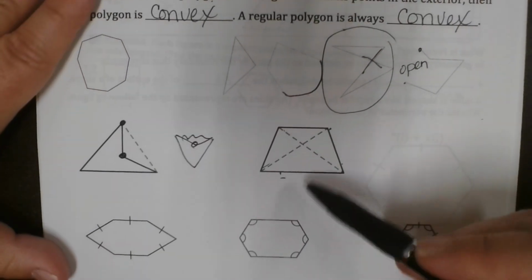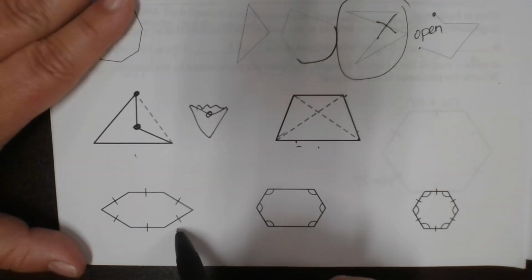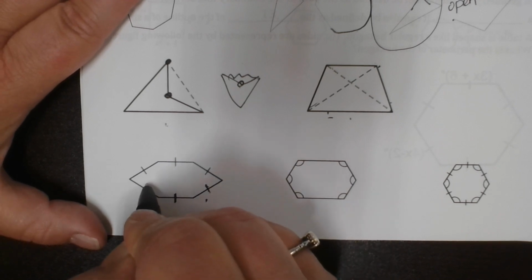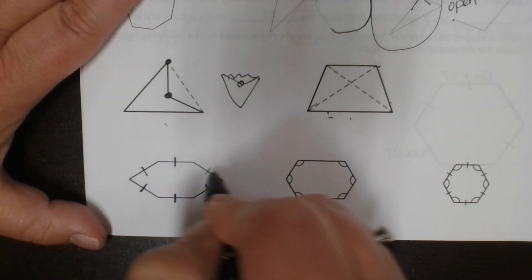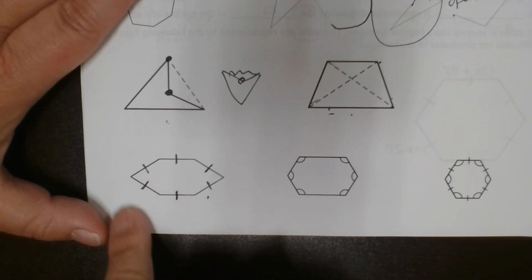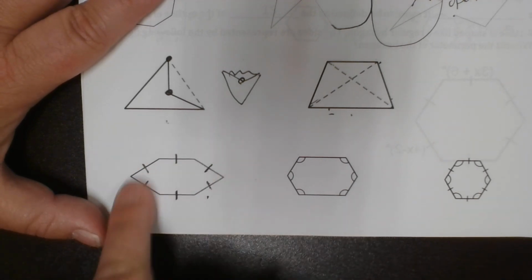All of these others are polygons. This is even a polygon. Look here. This is a polygon where these little tick marks, you know what those mean? Anybody? They mean all the sides are the same. That's right. So that's what those mean.